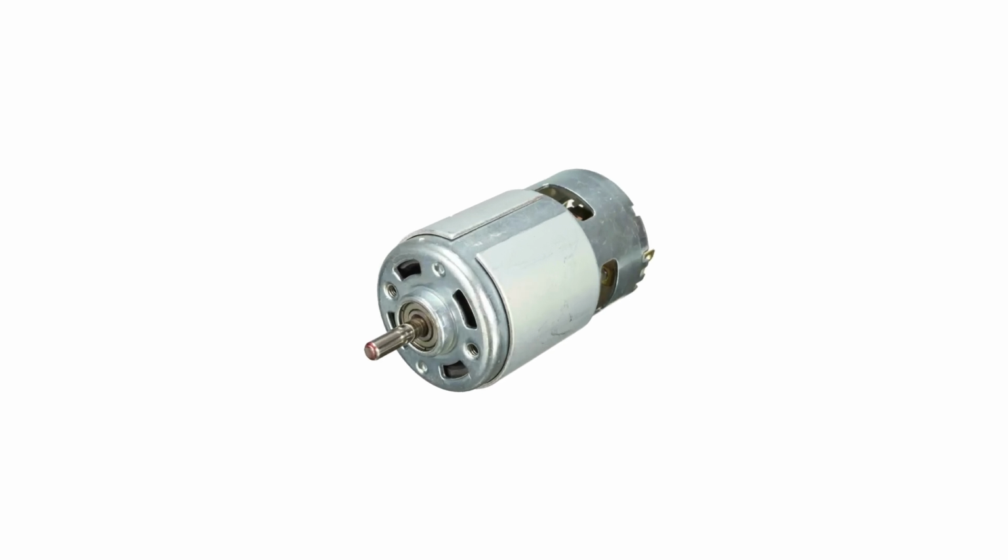Here, we have a motor. Motors are fascinating little devices that spin when provided an electric current. Let's figure out how to properly use one in our next project.